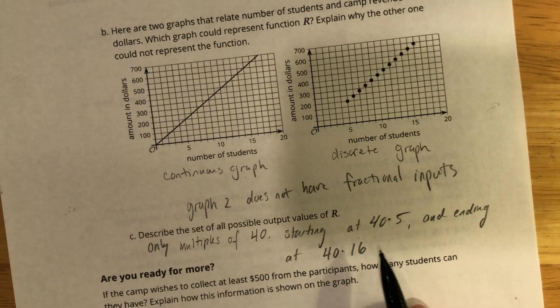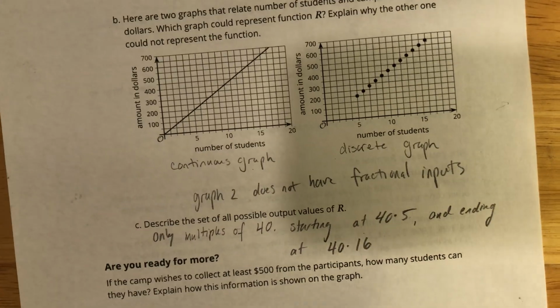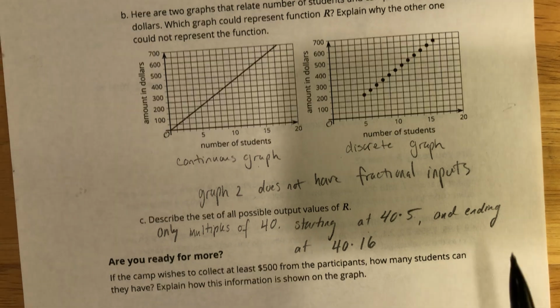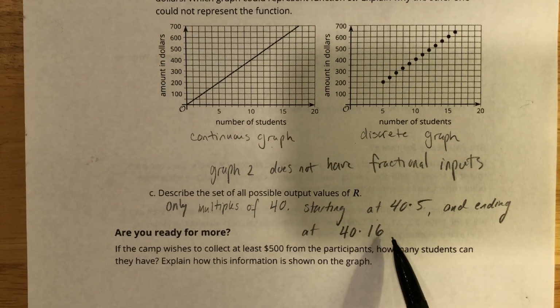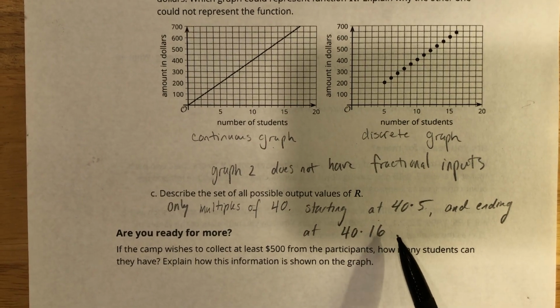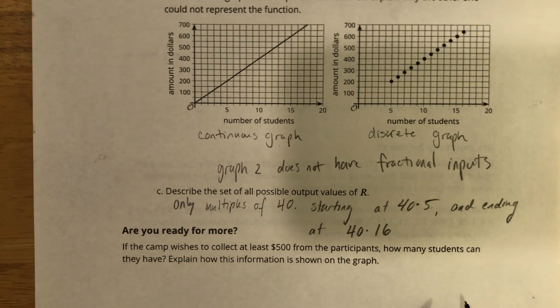So 40 times 6, 40 times 7, 40 times 8, all those would also be included. We just wouldn't go up to 40 times 17 because the camp can't have more than 16 students.